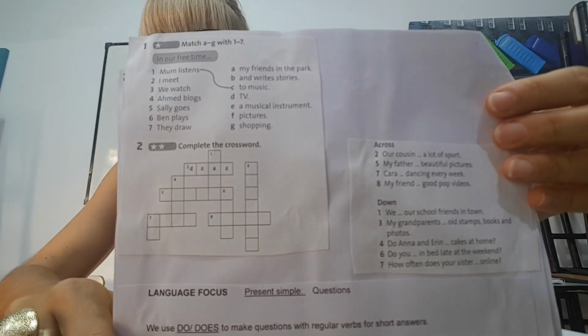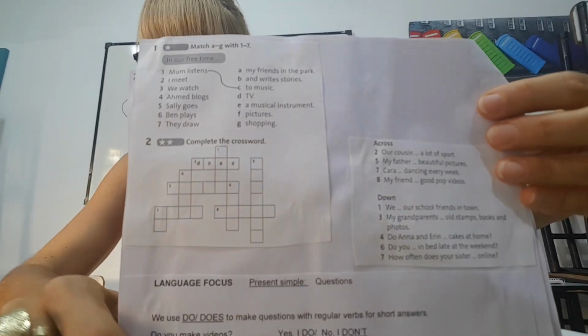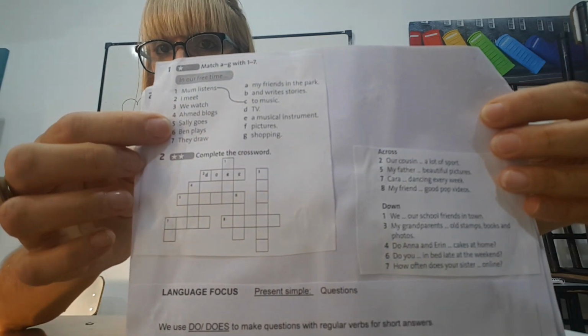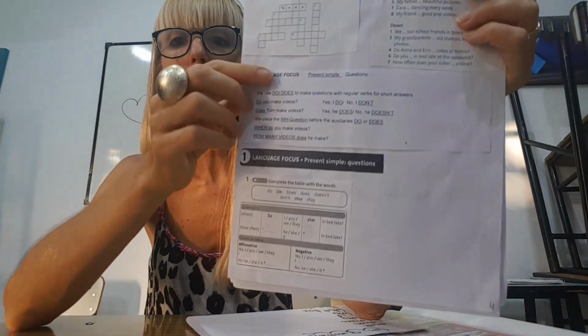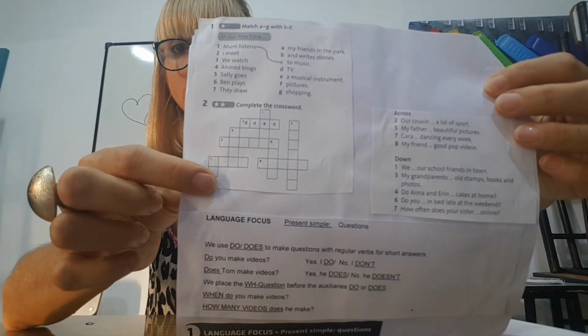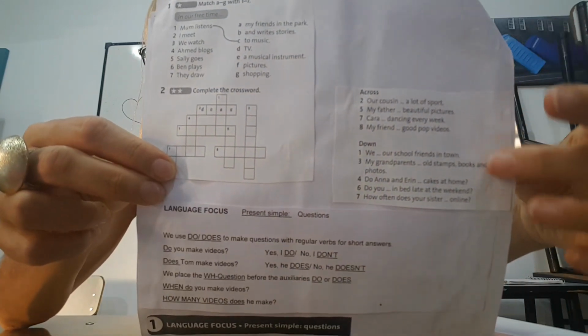And here we have, if we turn the page, more exercises about free time activities and the simple present. Here we have to match the halves of the sentences. For example, Mom listens to music. Listen to, yes, music. And here we have a crossword to complete with these clues. Acá están las pistas. Yes, remember that. Across are like this, son las horizontales, and down, like this, verticales.